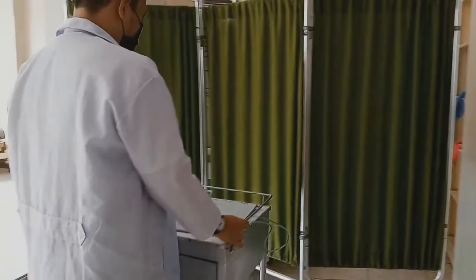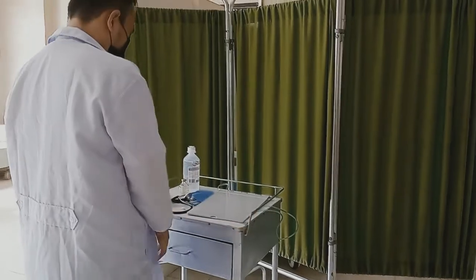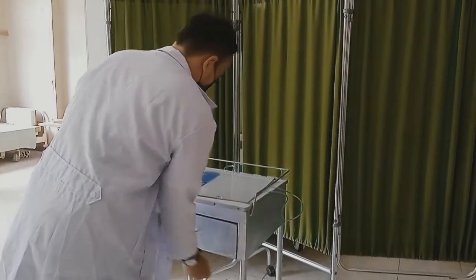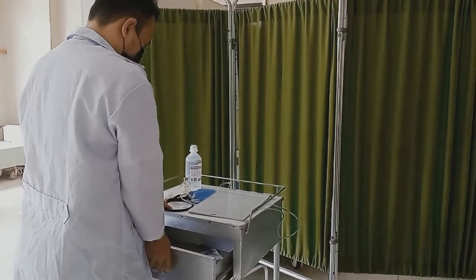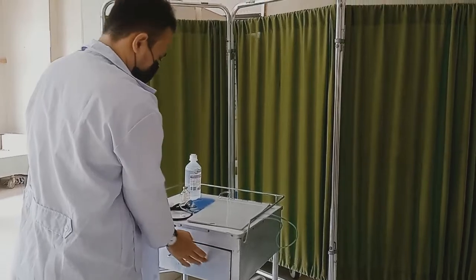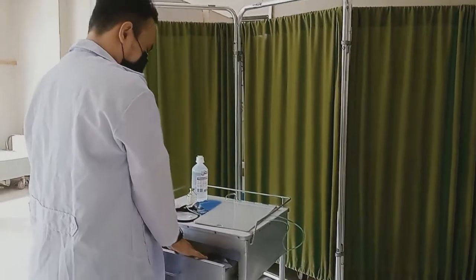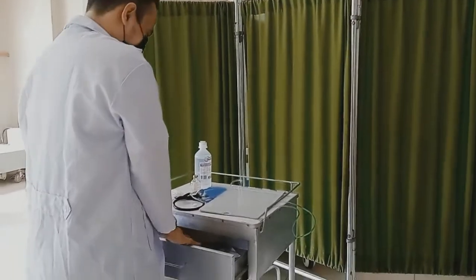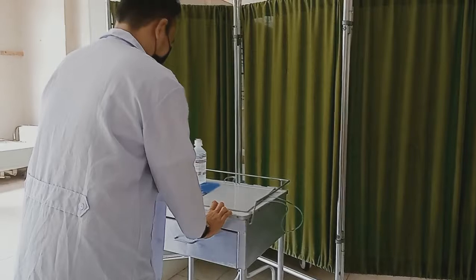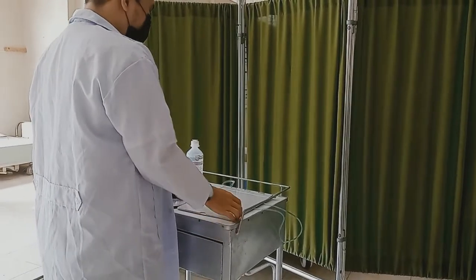Perform hand hygiene and move the medication cart to the outside of the patient room. Prepare the medication administration area. Unlock the medication cart or drawer, enter the passcode, and scan the employee identification if required. Prepare medication for one patient at a time.